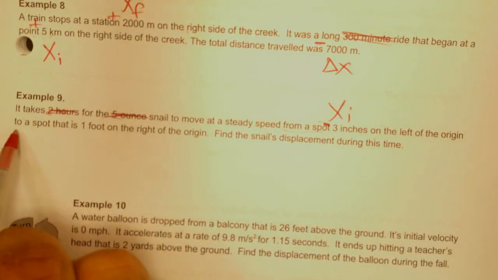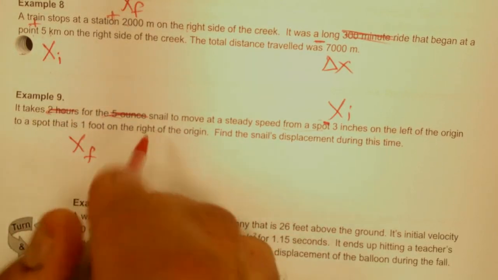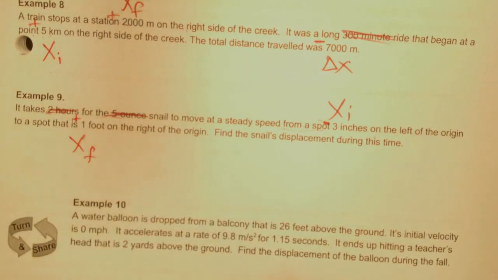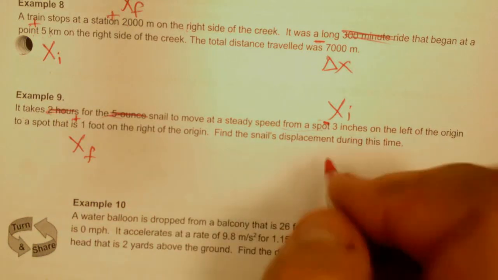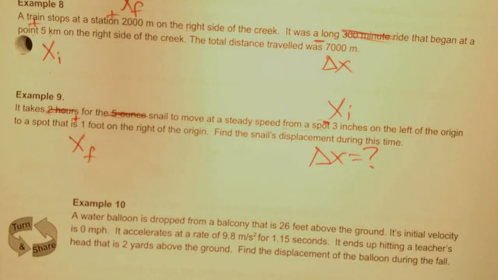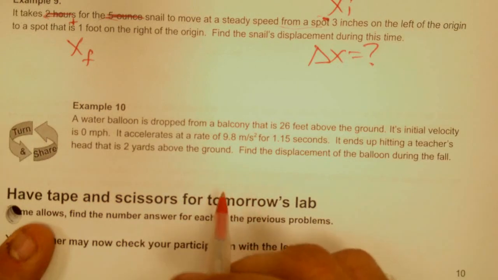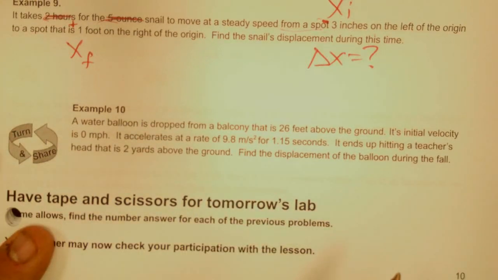To a spot. So this is the final spot. This is x sub f. It's on the right-hand side, so that'll be a positive value. Find the snail's displacement. We're looking for the delta x, which we don't know at this time. Number 10, pause the video and try to do the same thing.